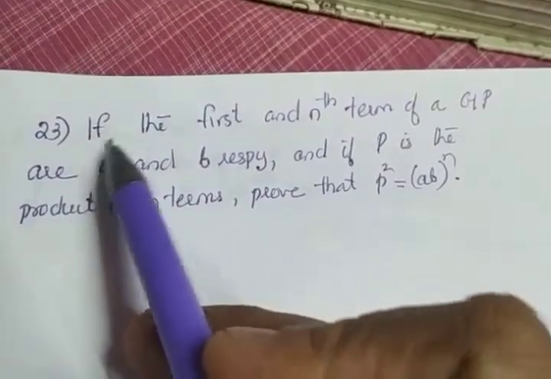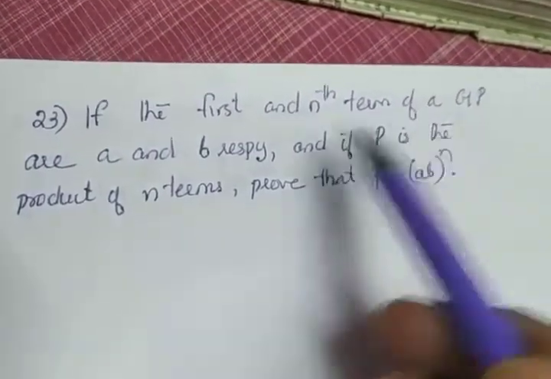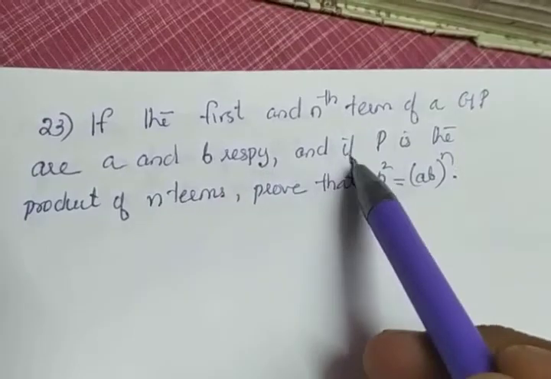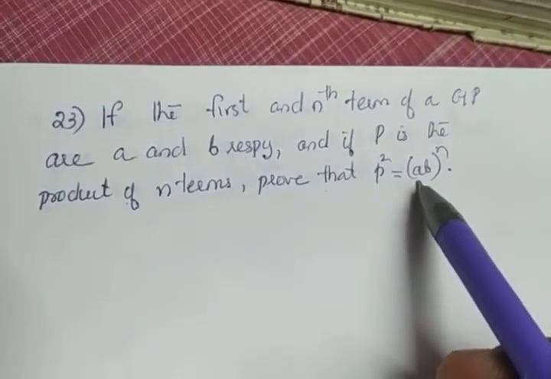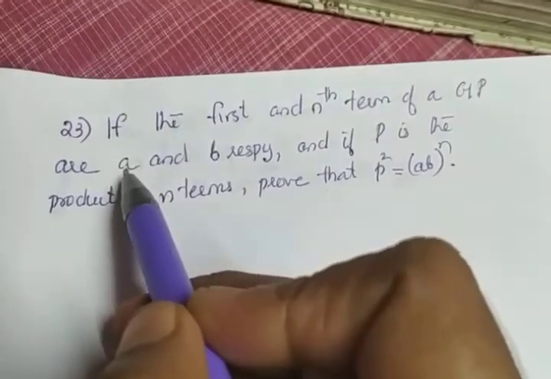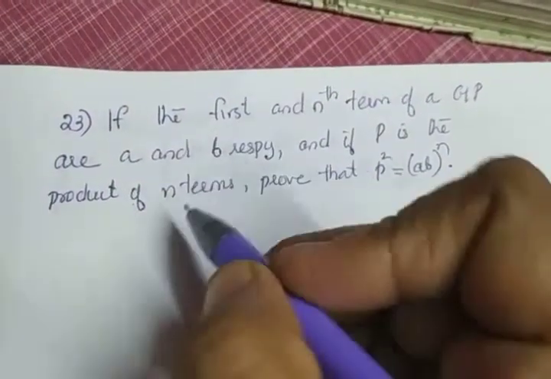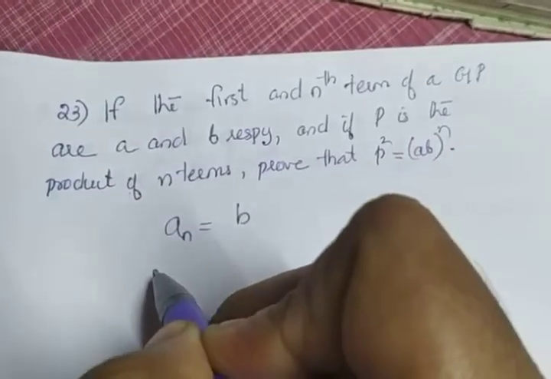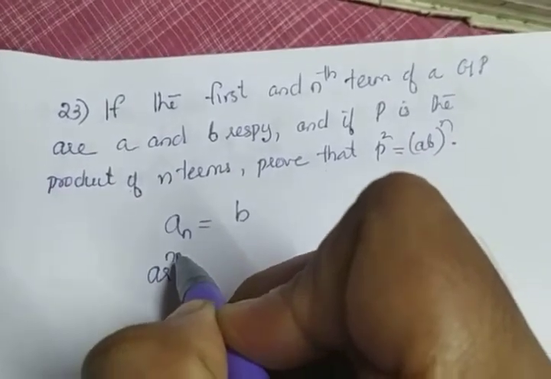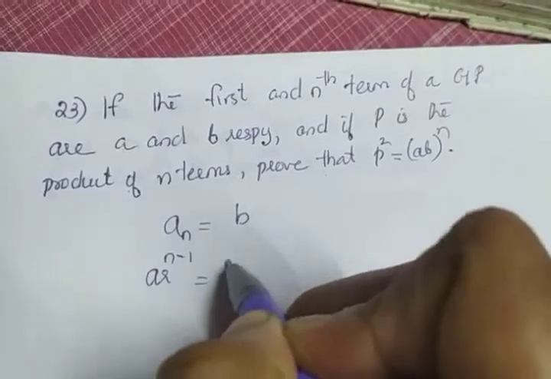Next one. If the first and the nth term of a GP are A and B respectively, and if P is the product of n terms, prove that P square equals (AB) the whole raised to n. First term is given as A and nth term is given as B. Nth term means an. An is given as B. What's the formula of an? AR raised to n minus 1 is given as B.